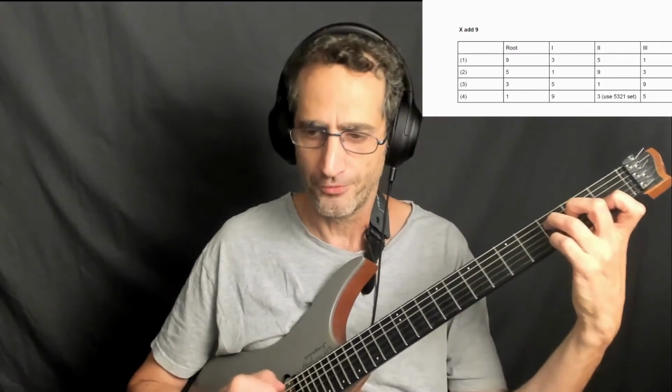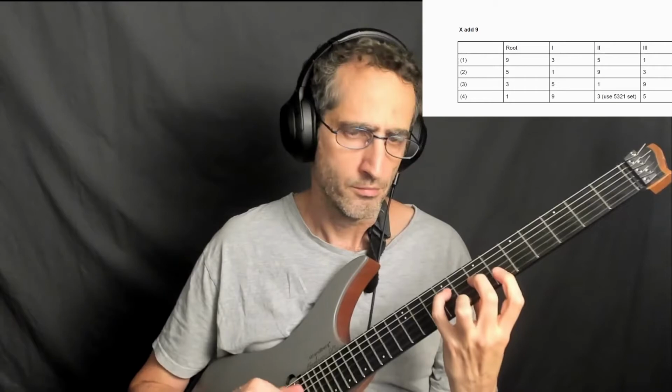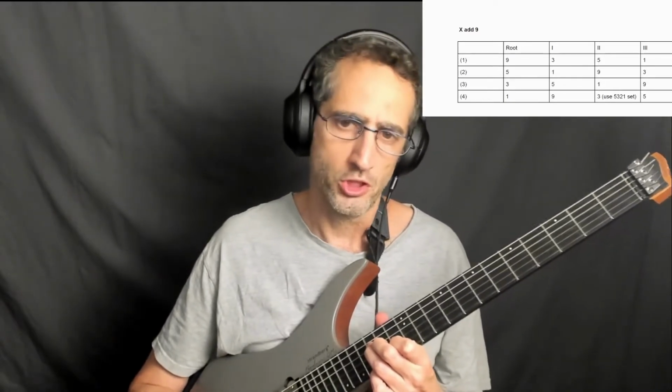Okay? And the other thing that's important, I'm not going to start on C because it's way too high on the neck. I'm going to start on F because it's the leftmost diatonic chord in root position I can find. So here I'm playing the series. And that was what I'll call X add 9, the diatonic series from the root position.